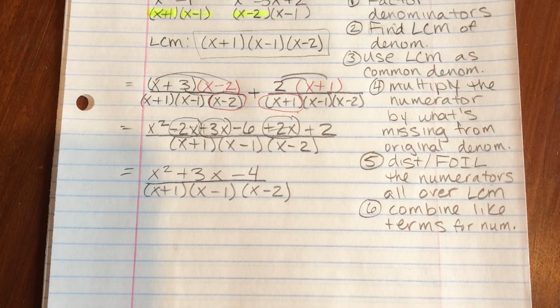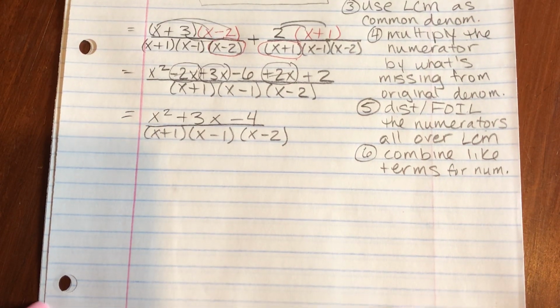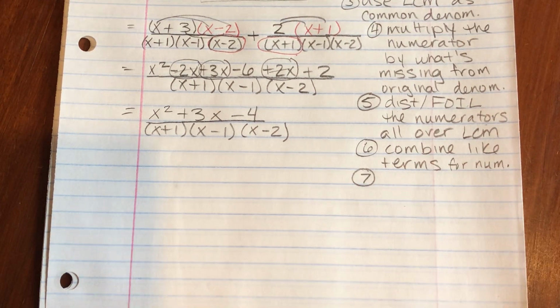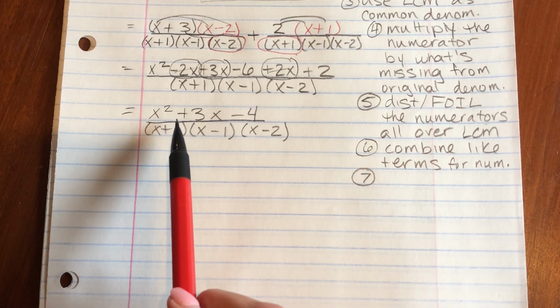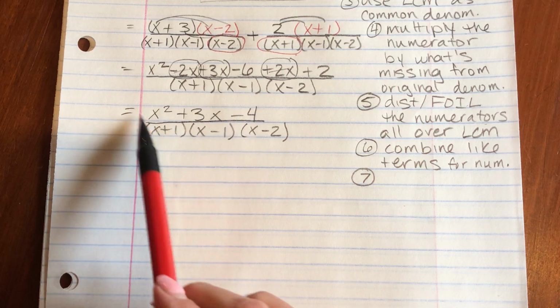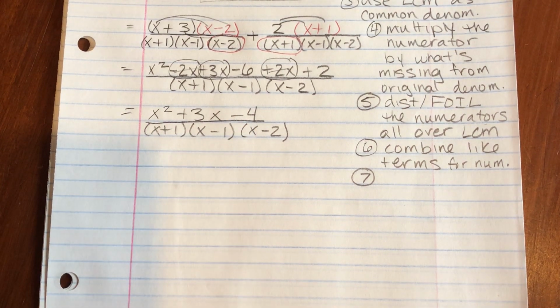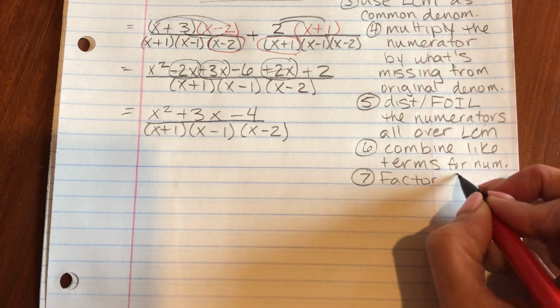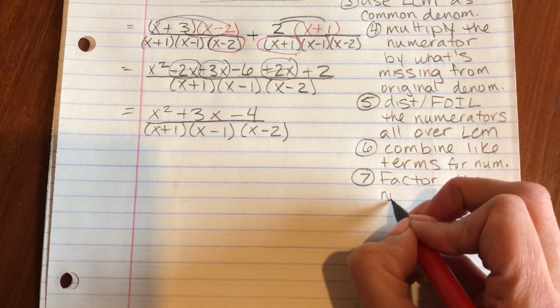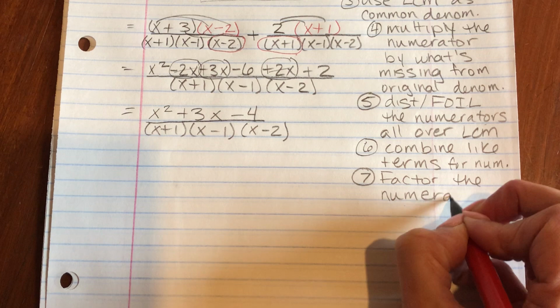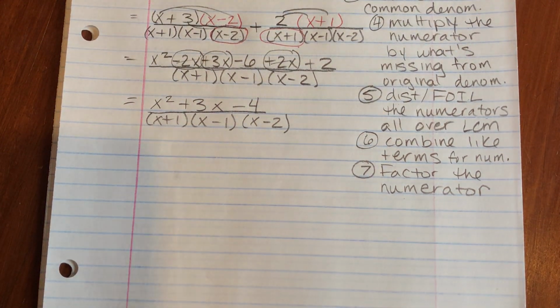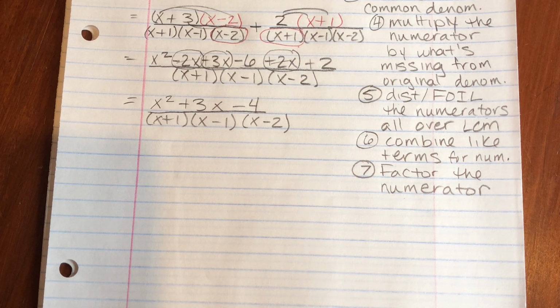All right, almost done. We're getting close. So close at this point. So step 7, you're going to check the numerator and see if it can be factored. If it can, you need to factor it. So we've added the two fractions together at this point. Now we're just trying to simplify it if we can.